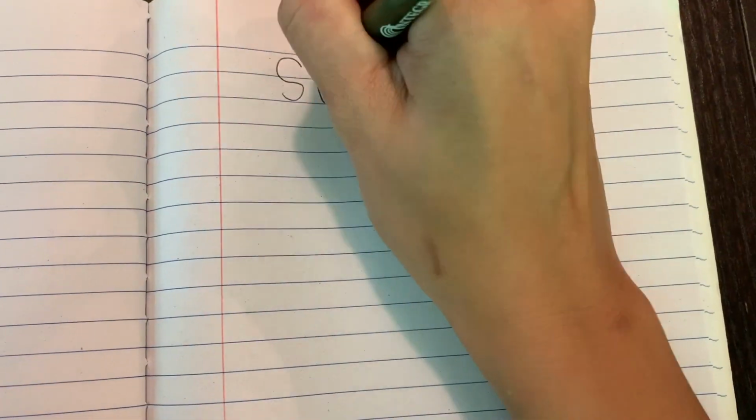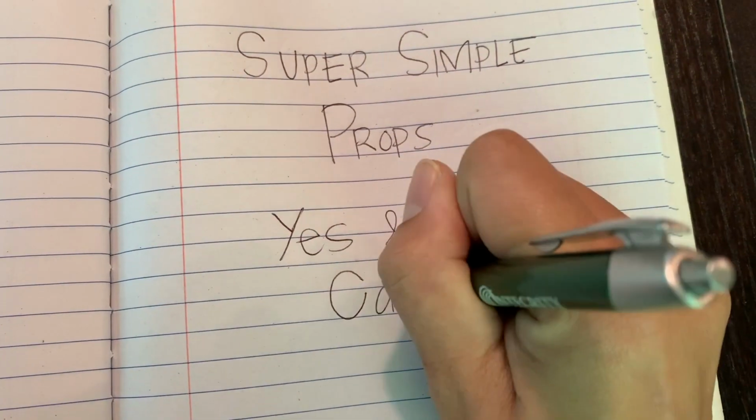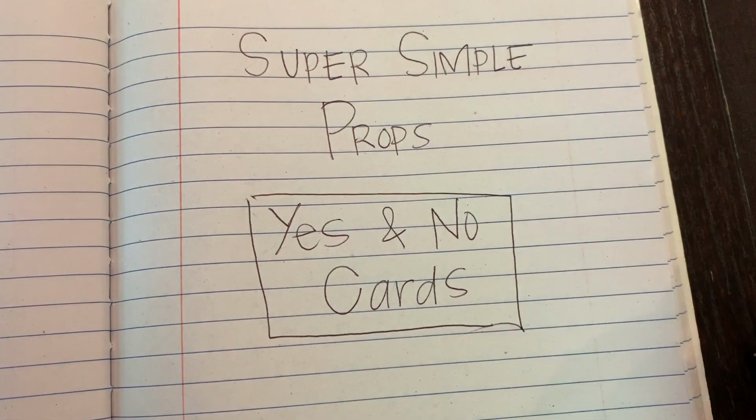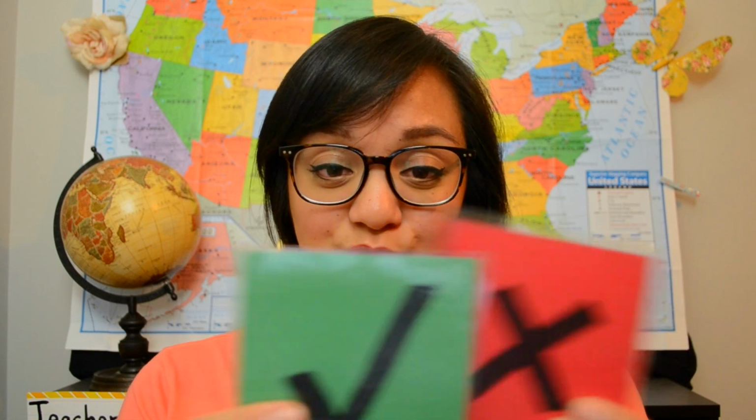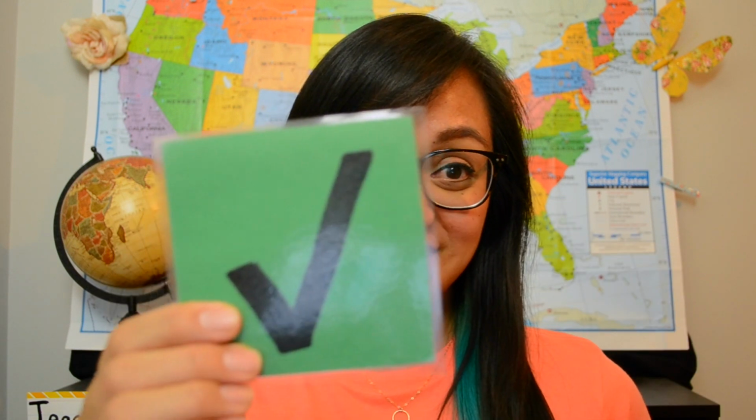I just wanted to create a quick video to explain a simple prop that I use in almost every lesson. These are yes and no cards that I created on construction paper. I simply cut out squares, used a giant Sharpie to make a big check mark for yes, and an X for no. You can always use TPR for this, thumbs up and thumbs down. I do that with the students.